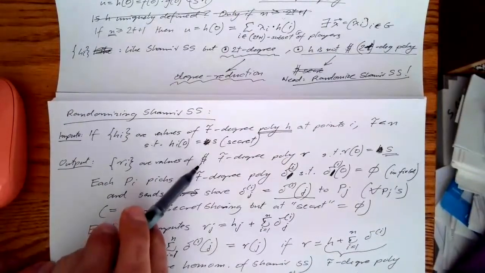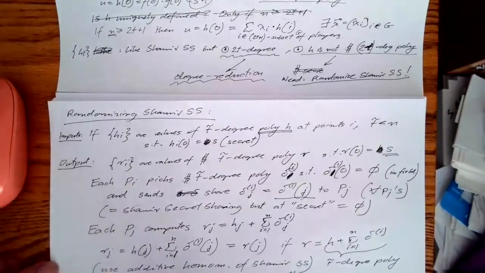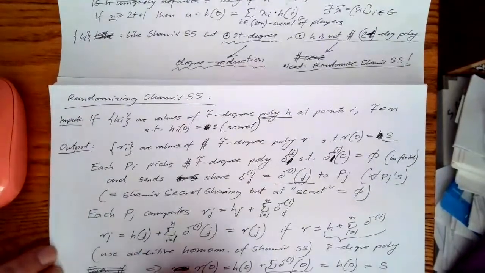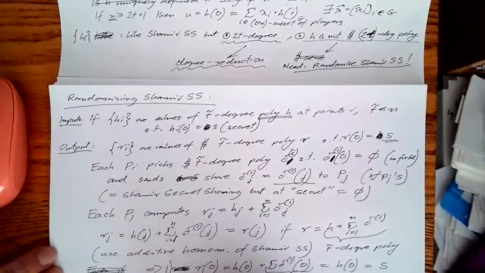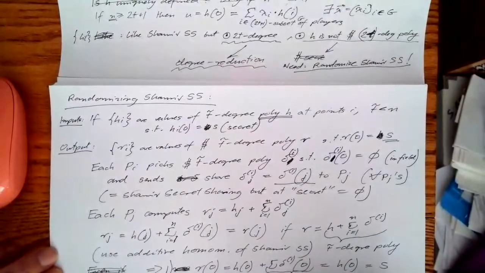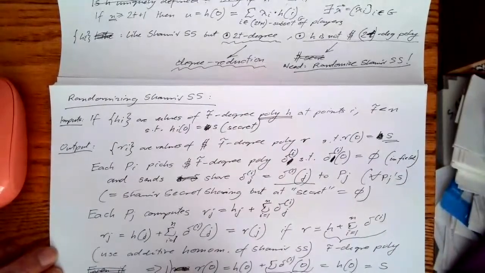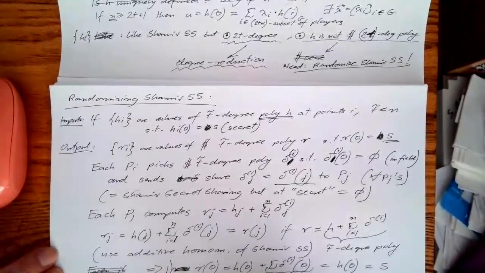The final question, is it a random t-degree polynomial? First of all, it reconstructs the correct thing. And secondly, R is a random t-hat degree polynomial, independent of the input polynomial h, except it shares the same value, right?